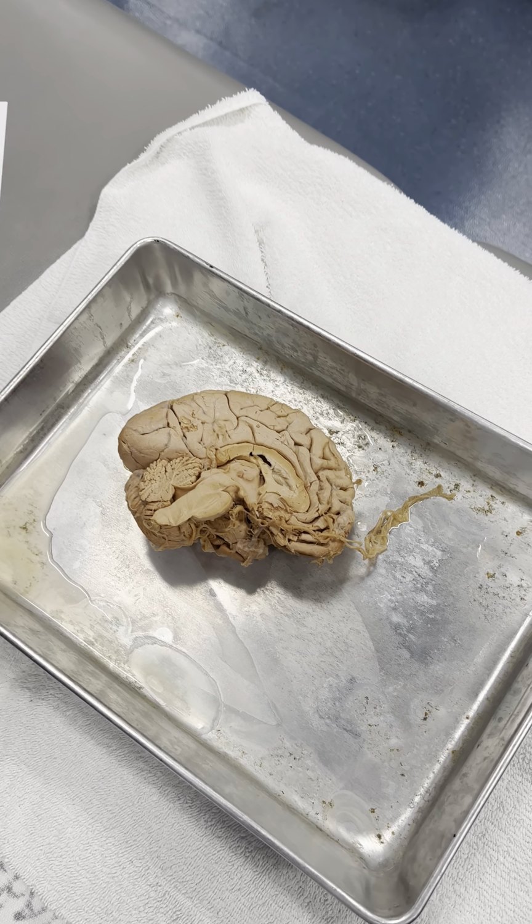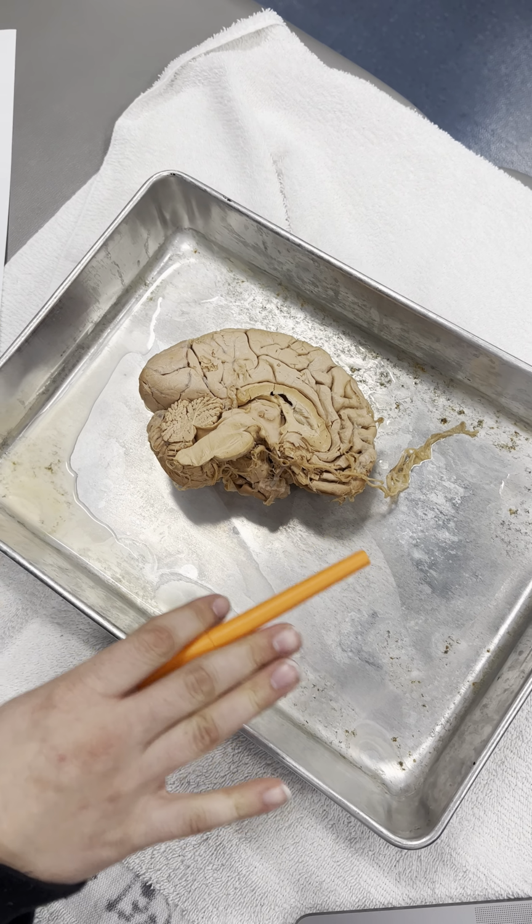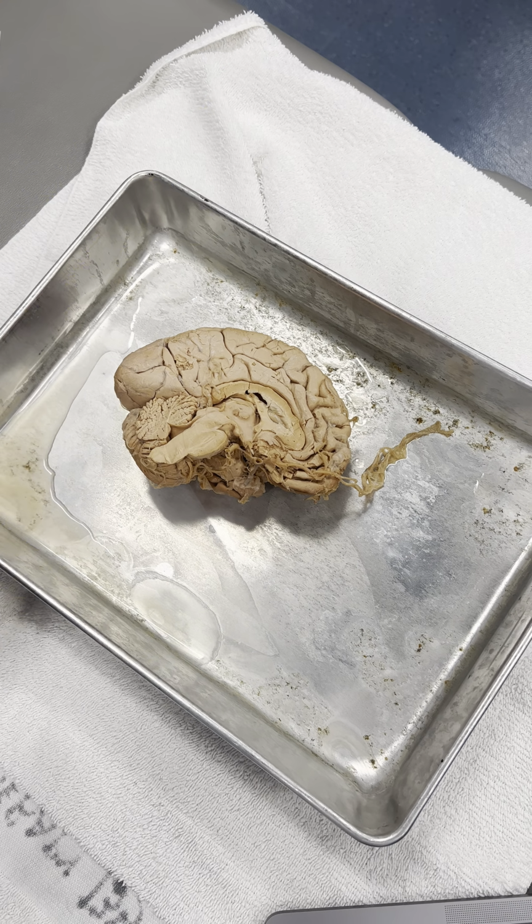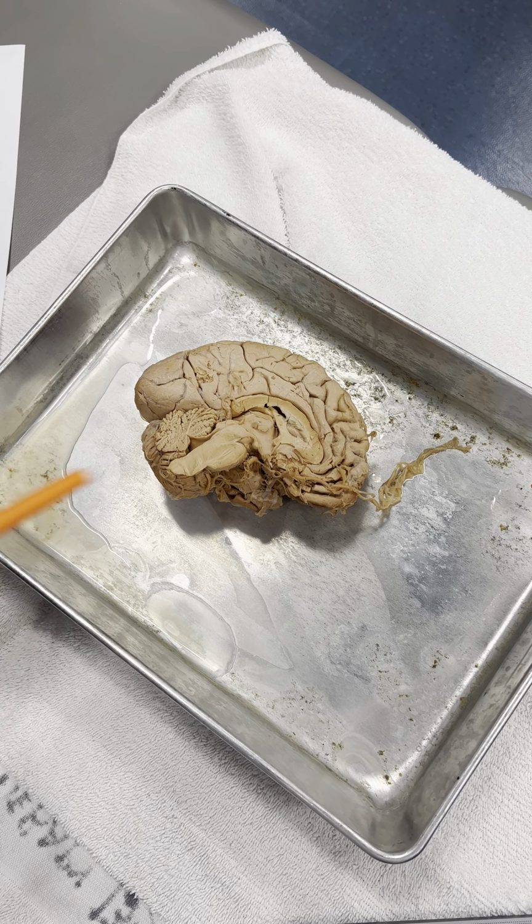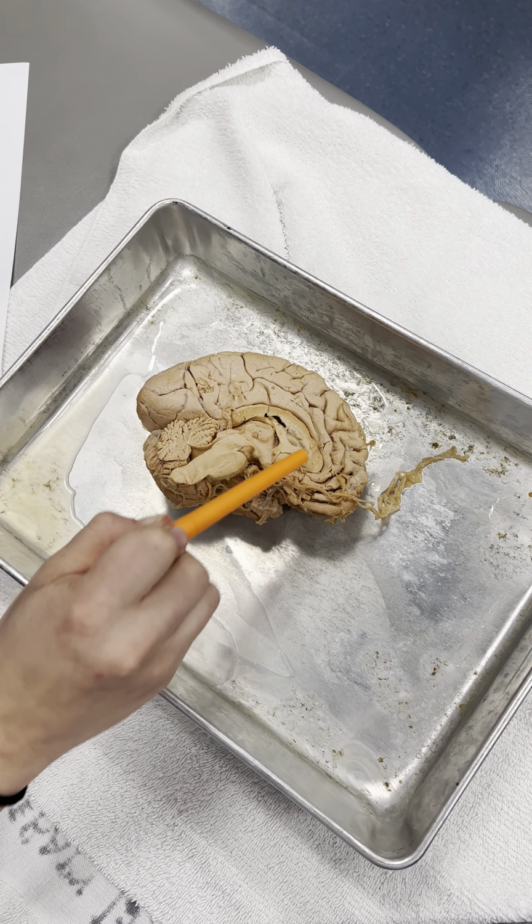Hello, today we are going to look at 20 structures of the brain. So, this is a sagittal cut of the brain, so it's only a half brain. So we're going to look at a medial view of this cut. We're going to start with the corpus callosum.